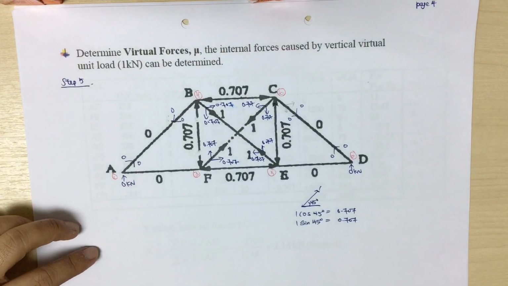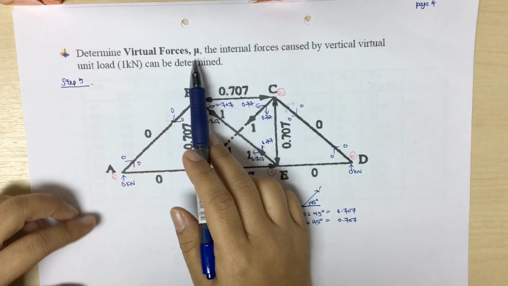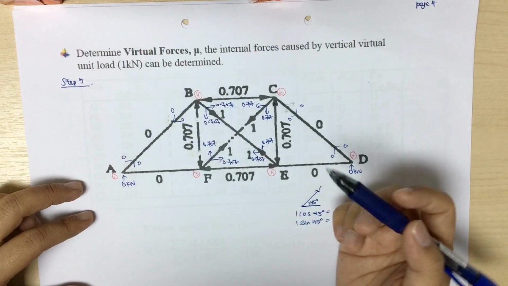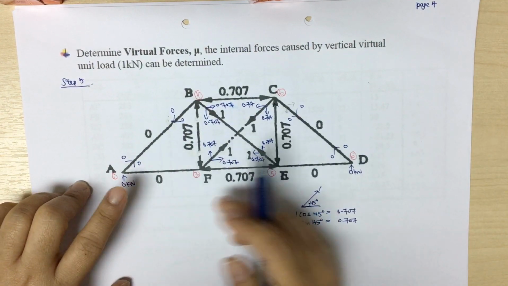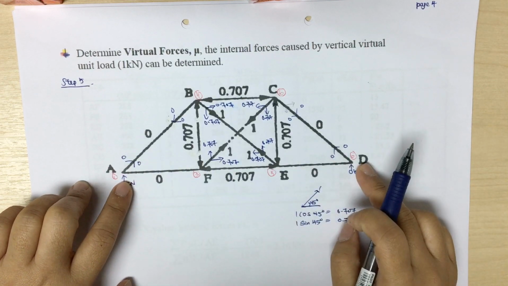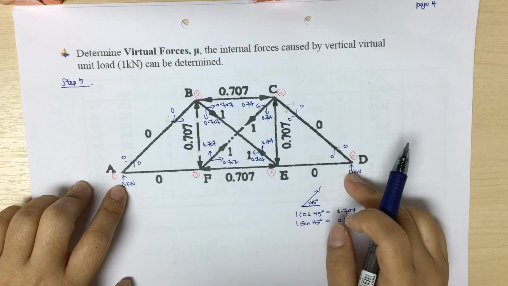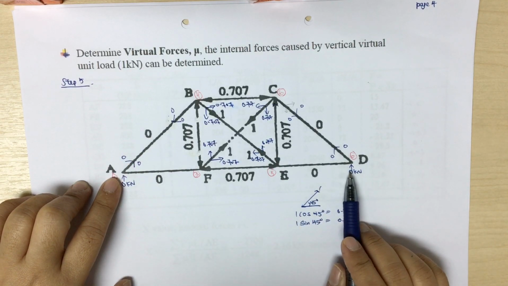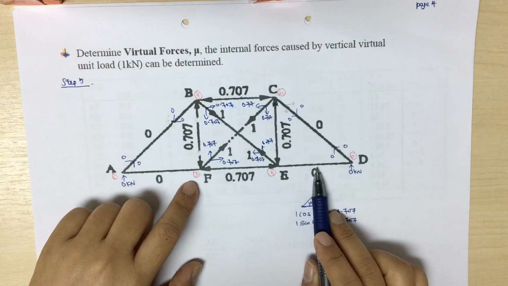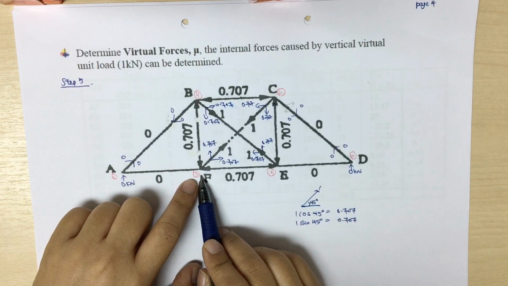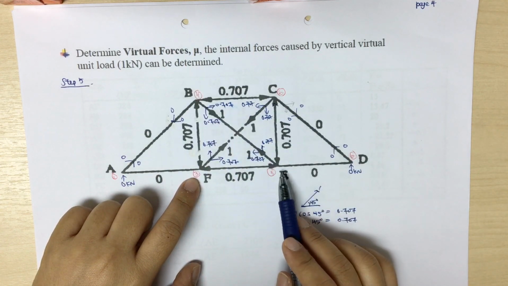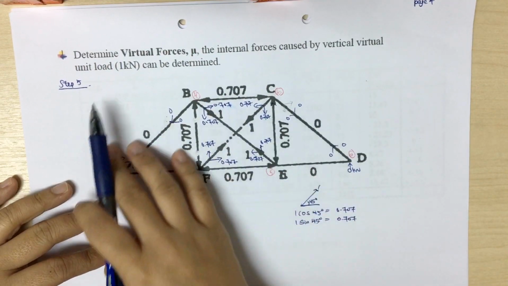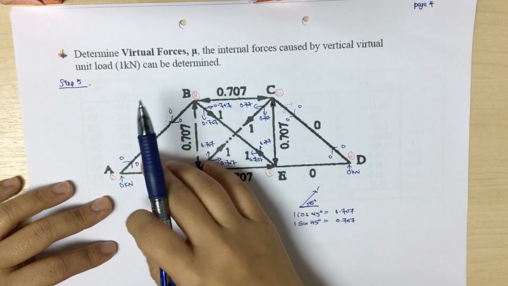Next we need to calculate the virtual forces U for the internal forces caused by the virtual unit load of 1 kilonewton. From this calculation we input the reactions at supports A and D as 0 and 0. Then we start from here, we get 0 0, and for point D here is 0 and here is 0. Then we continue with point F, point B, point E and point C, and you will get these calculations. You can do the calculations at home, so you can try this.